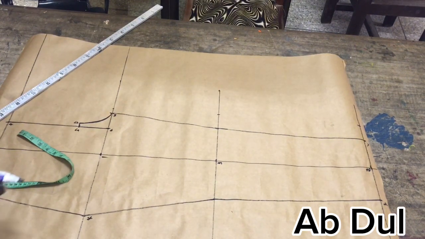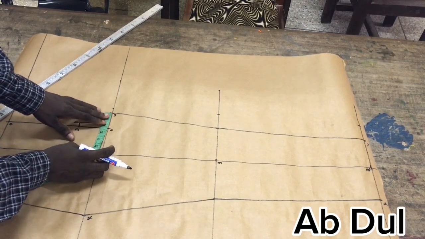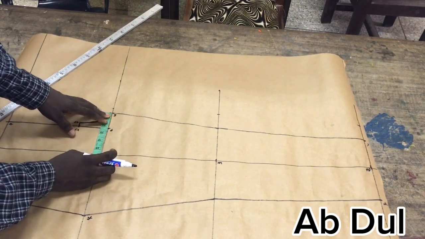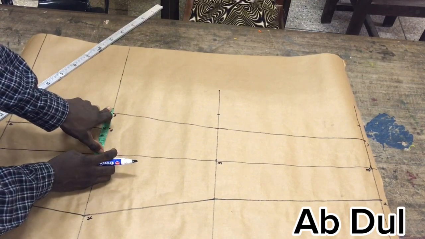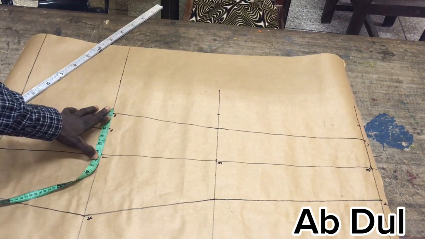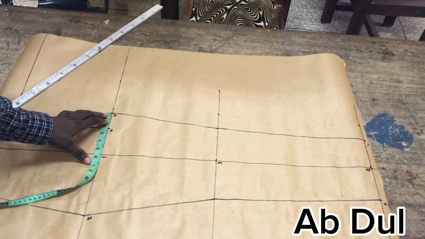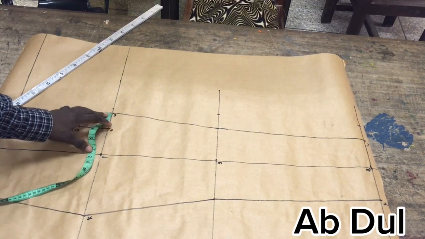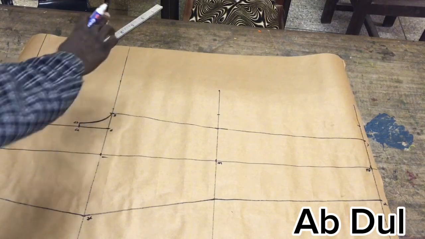So 1/3 scale was 6.1. So we reduced it by 2 cm. So now the 2 cm will be added to the back.